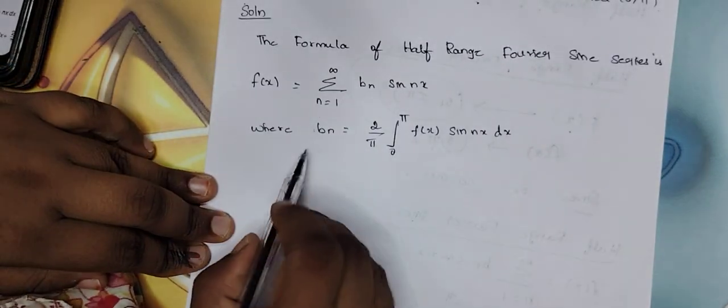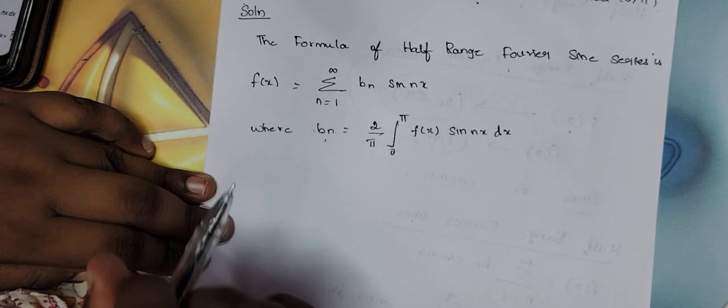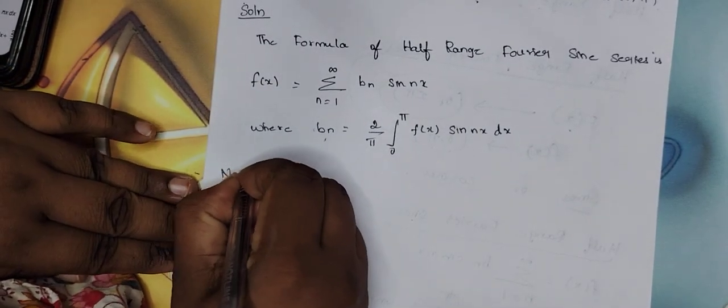So first I'll find the value of bn and then substitute here. Now bn I'm going to find.